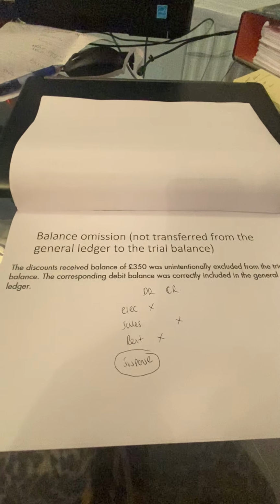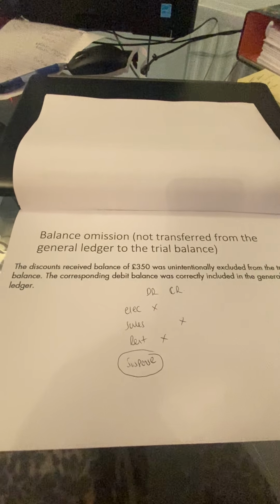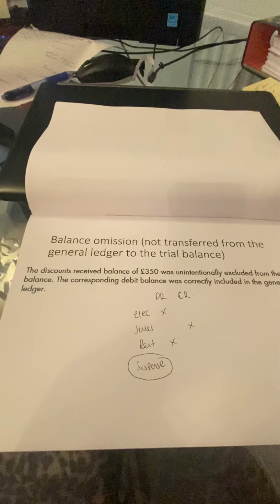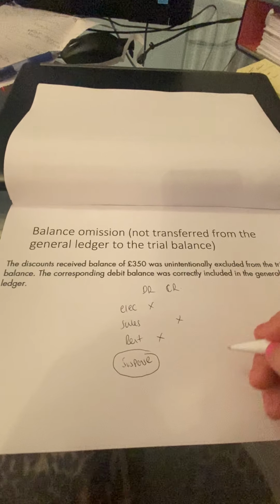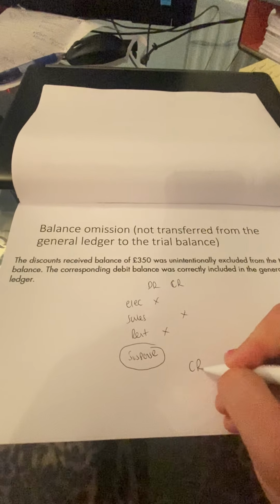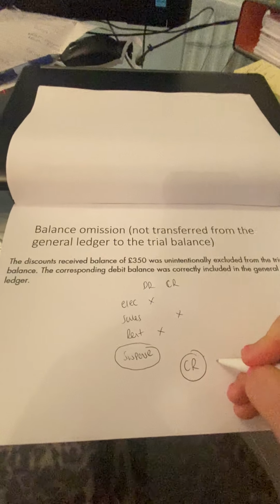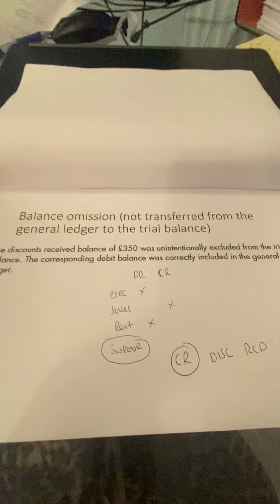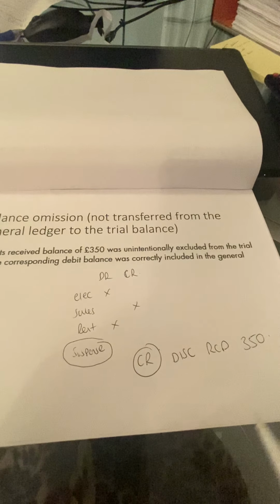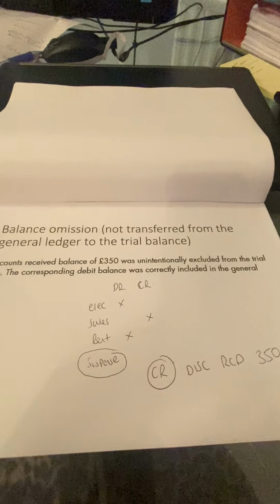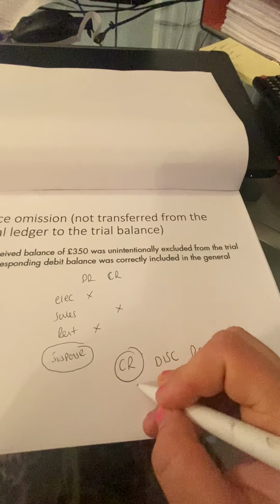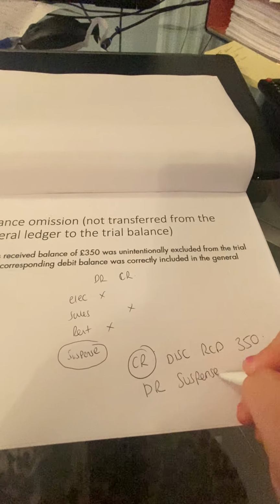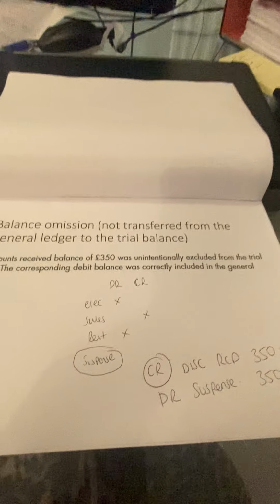Is discounts received a debit or a credit? It's a credit because it's discounts received. Think of it as like receiving money, like receiving sales. So to put that into the trial balance, it would be on the credit side. So we would be crediting discounts received, 350. Where's the other half of the double entry? Because you've been told everything else to do with it was done correctly. So the other half would be debit suspense 350.